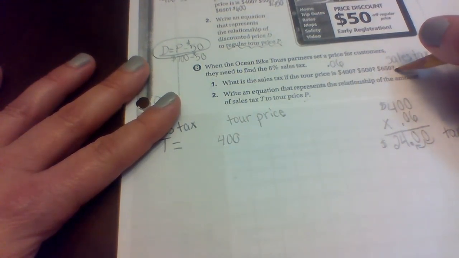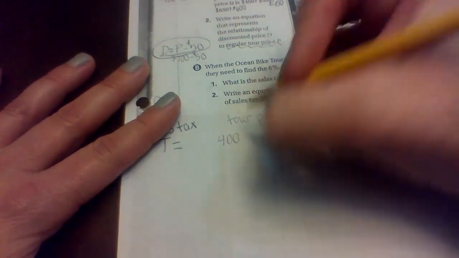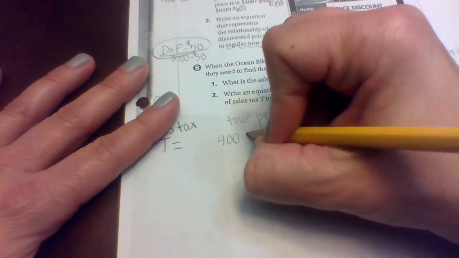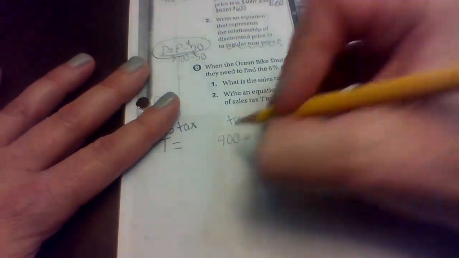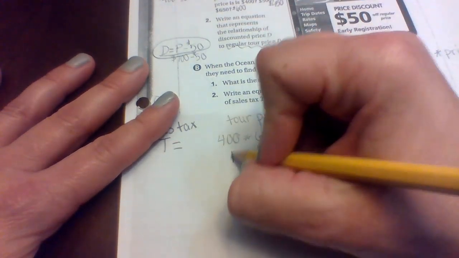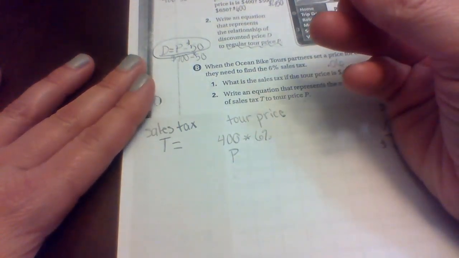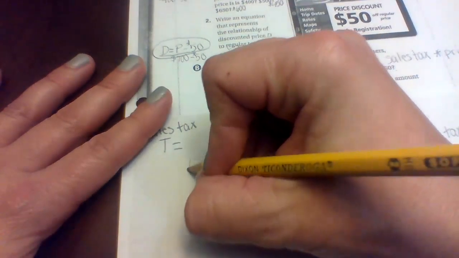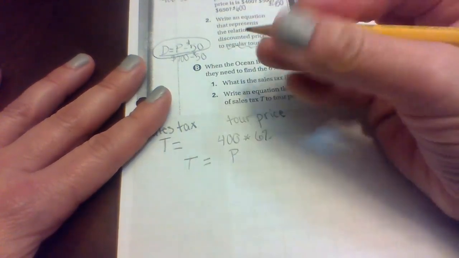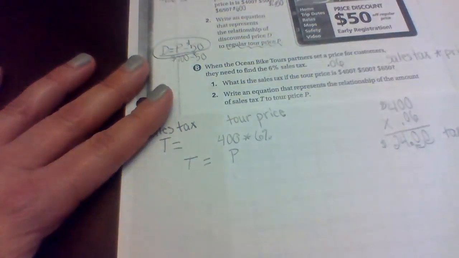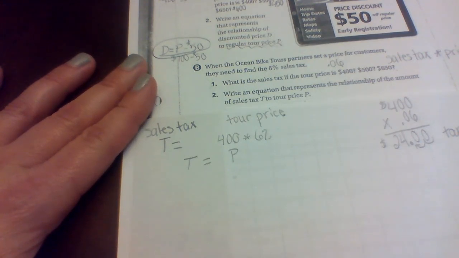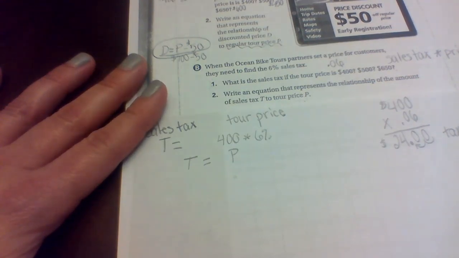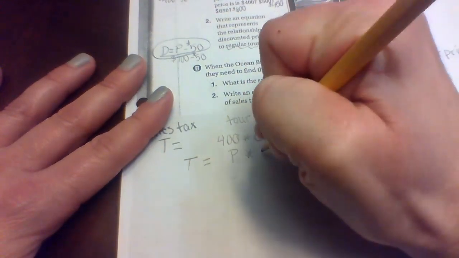So it looks like when I'm doing that times my 6%, I'm actually using P for tour price. So T equals P, the sales tax actually equals the price times the percent.